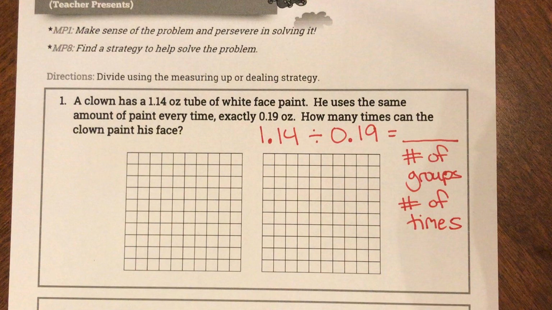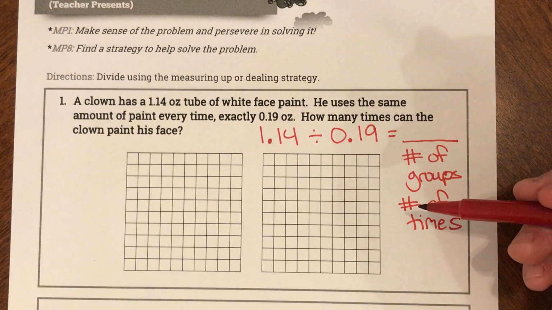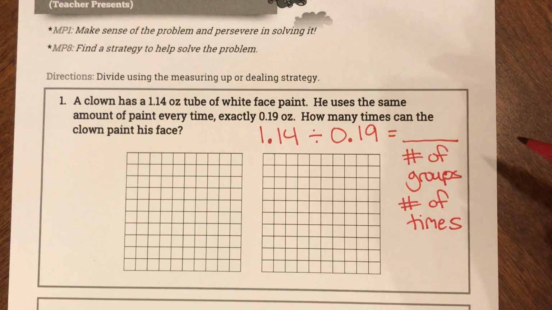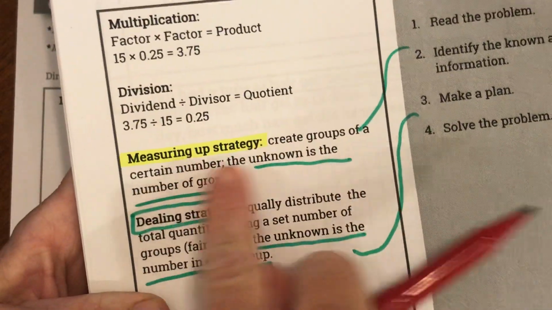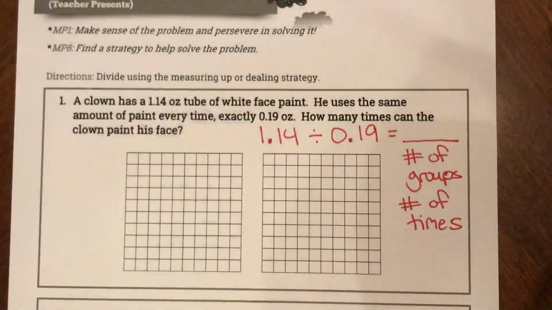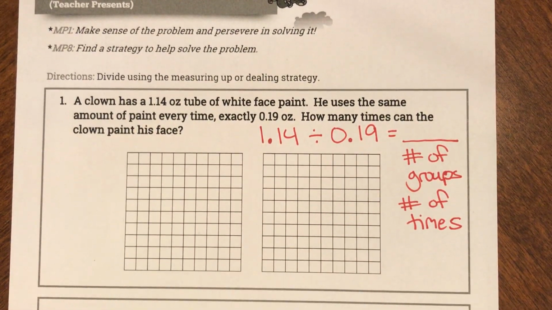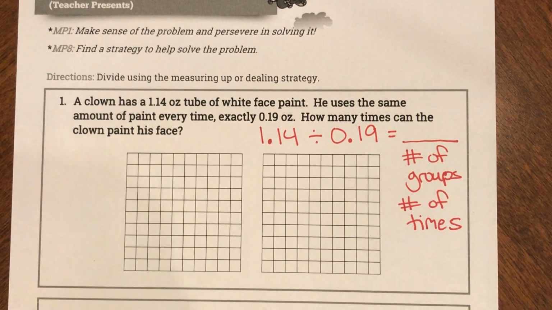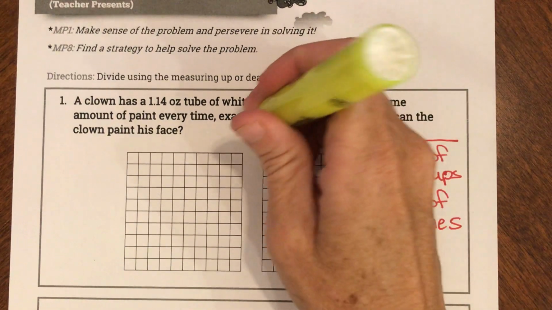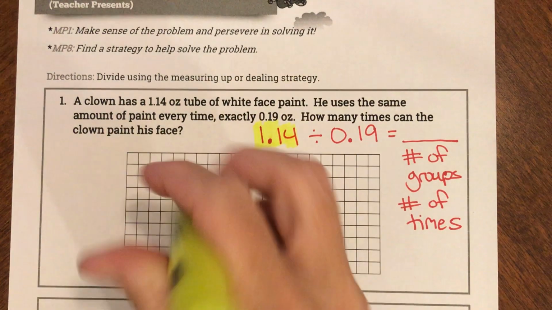So that's my unknown. What strategy did I use when I don't know the number of groups? Well, I could come over here and use this to help me, but that's my measuring up strategy, when the unknown is the number of groups. So that's the strategy I'm going to use for this one. I'm going to highlight my dividend, which is 1 whole and then 14/100.